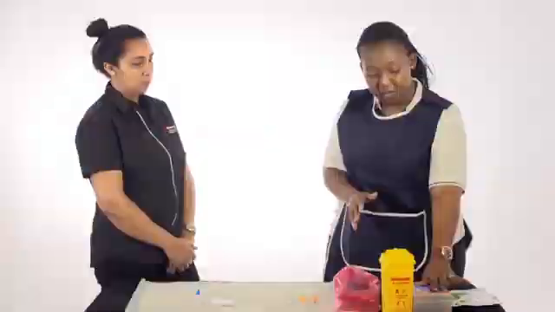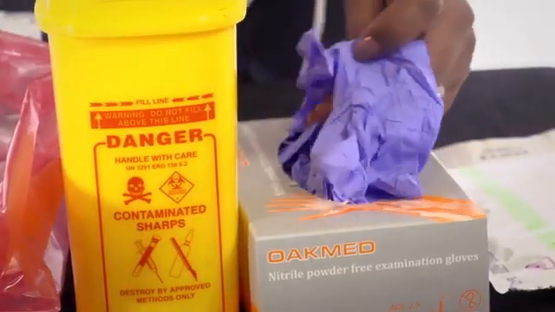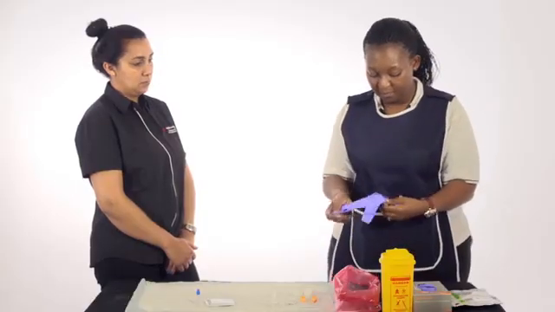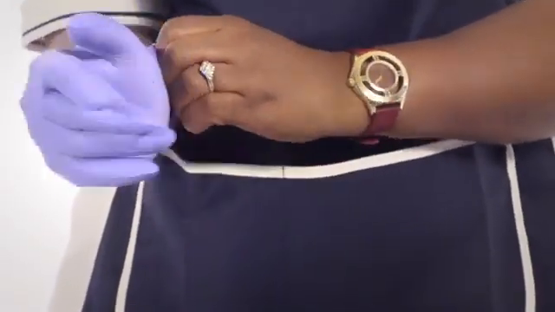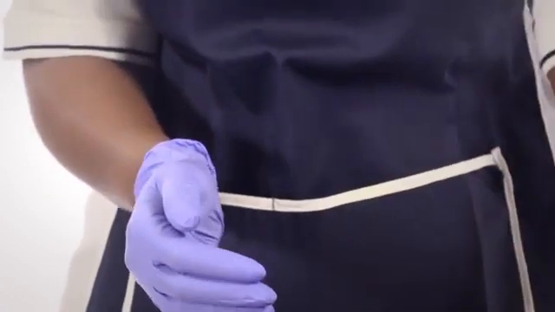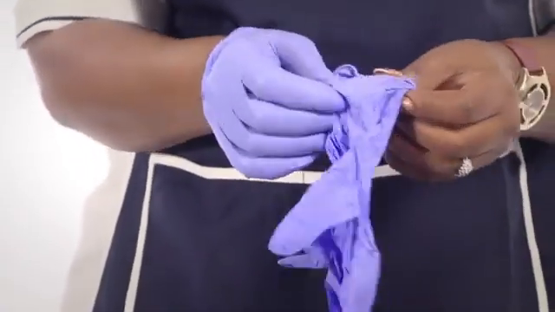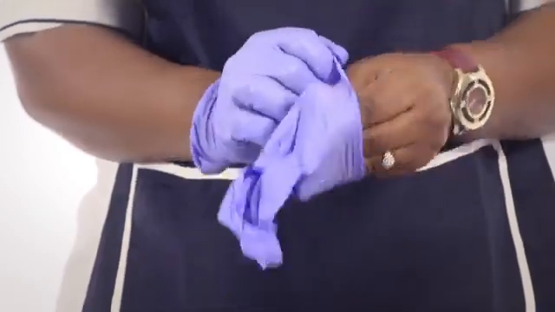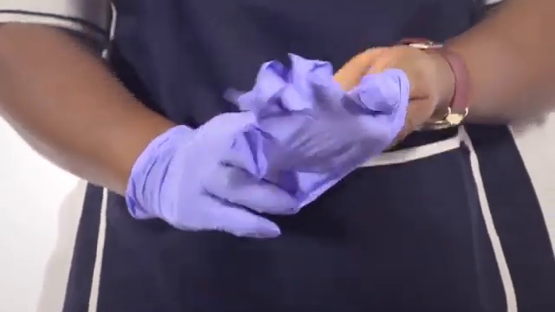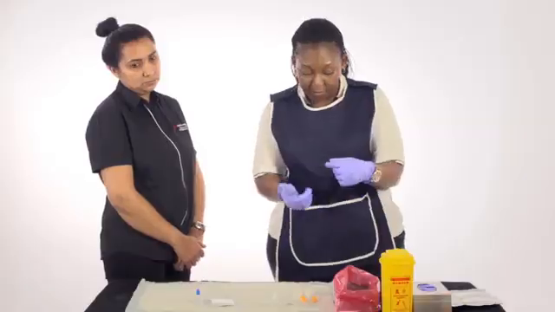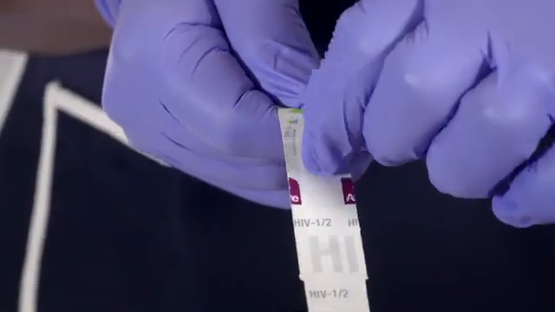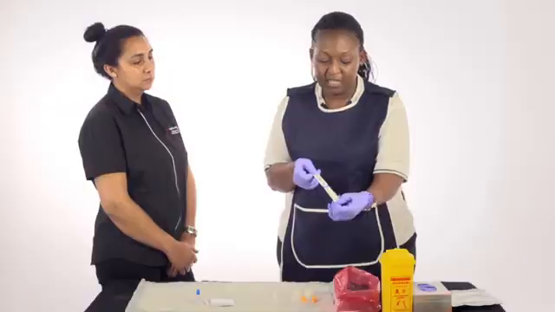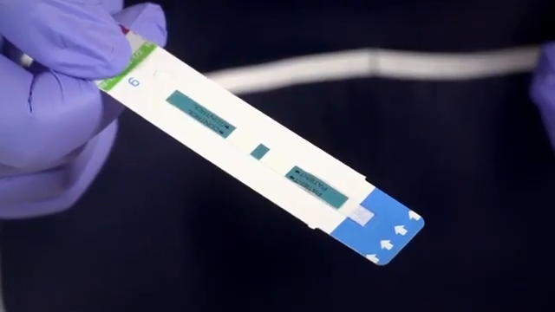And because we will be touching blood, it is important to use gloves. Now, the Determine test has a foil cover that you will need to peel off. And this is the actual test underneath it.